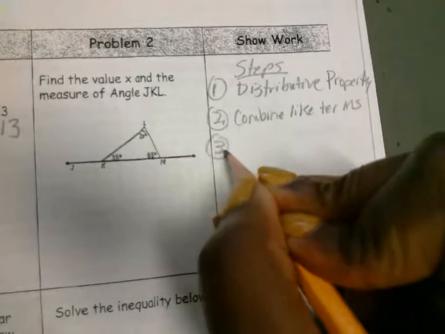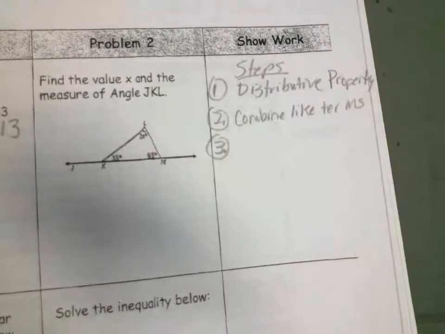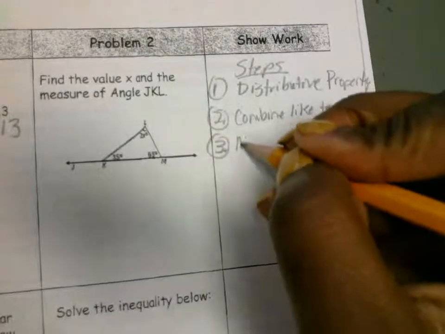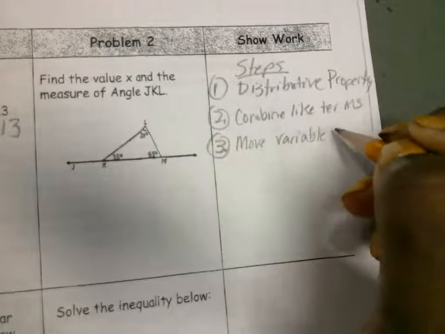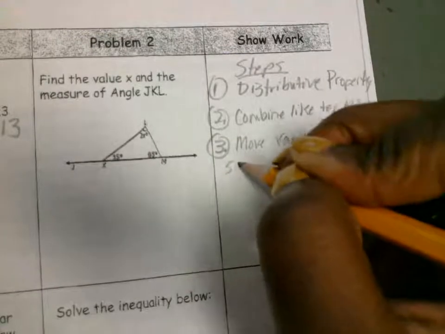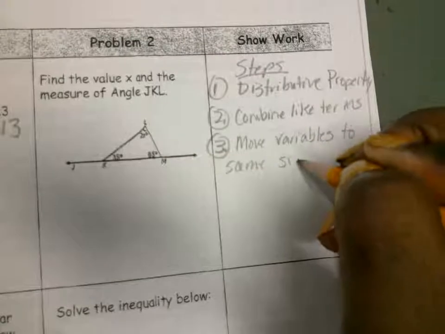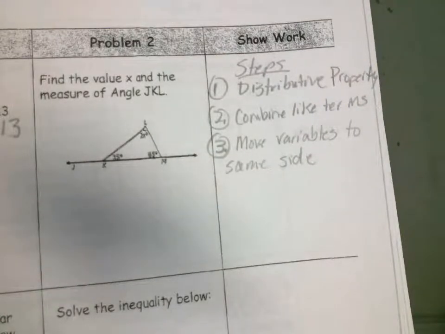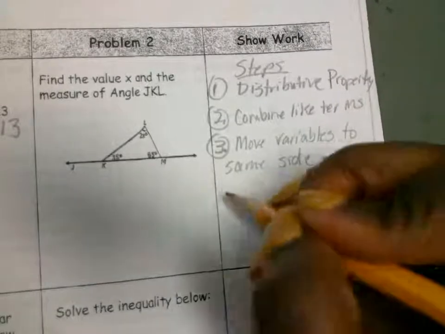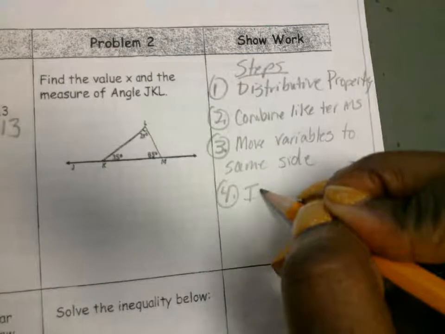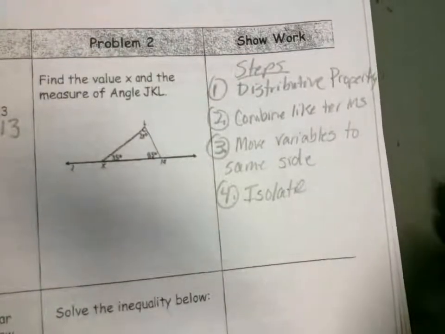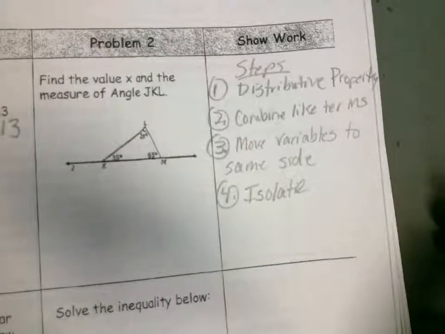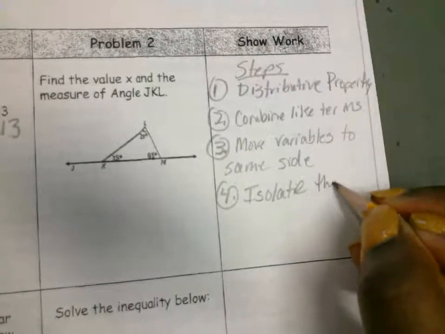Third step to solving equations is to move the variables to the same side. And then your last step is to isolate that variable. You have to figure out what is the answer for the variable that is missing. How do you isolate the variable?